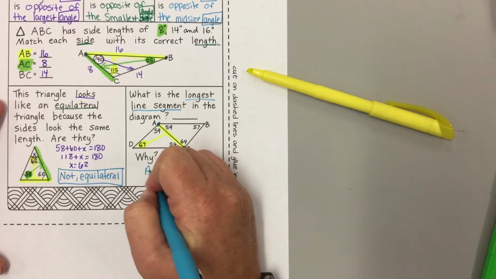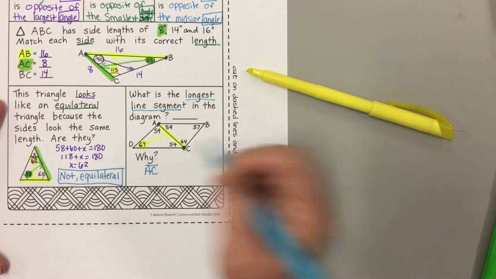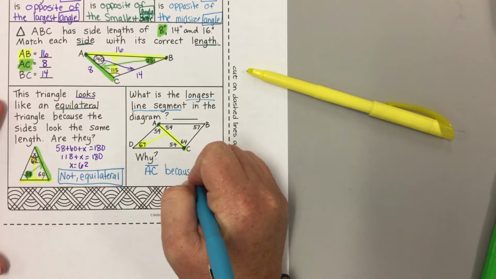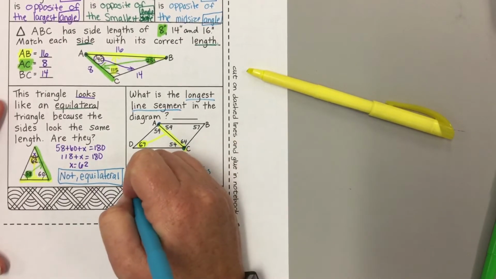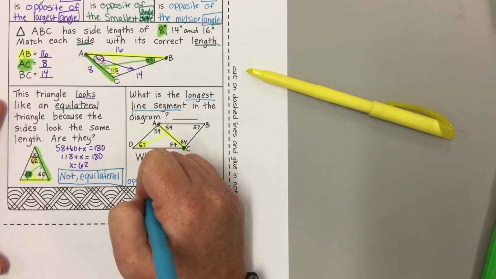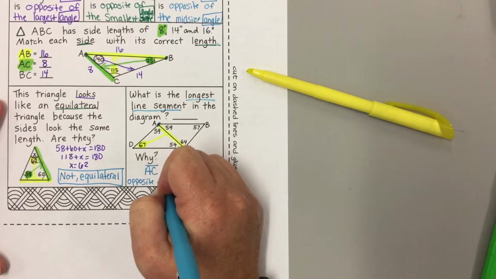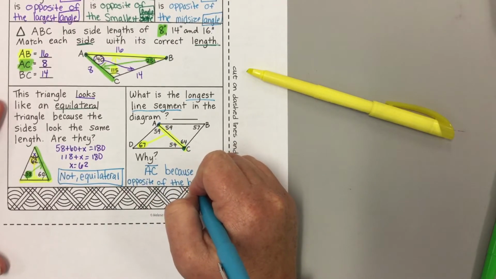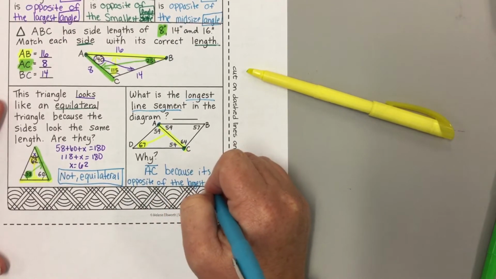So line segment AC, because it's opposite of the largest angle.